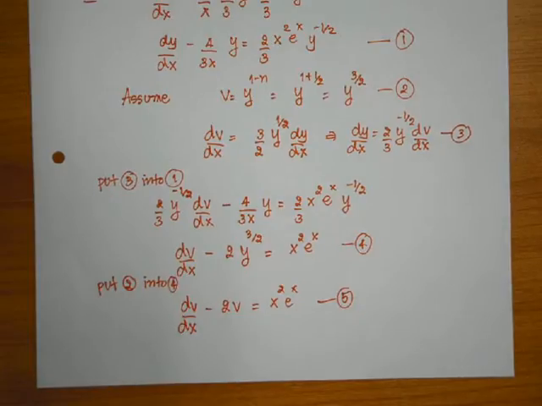Now equation 5 has turned into a linear differential equation. So if you want to find a solution, we just use the technique for the linear differential equation. And that way we find the integrating factor. Now the coefficient in front of dv/dx is equal to 1 already. So now our p(x) is negative 2 over x, right? And our q(x) is x squared times exponential of x.